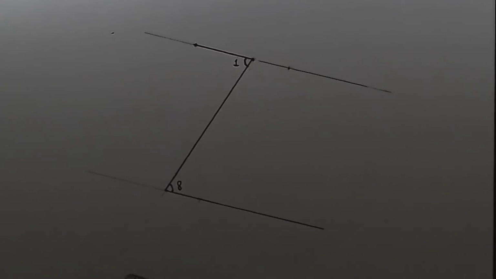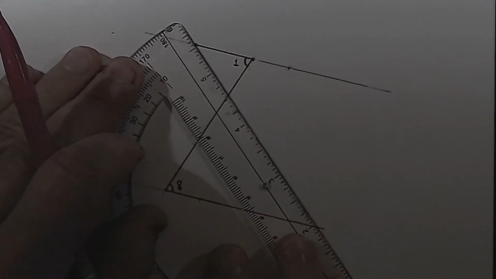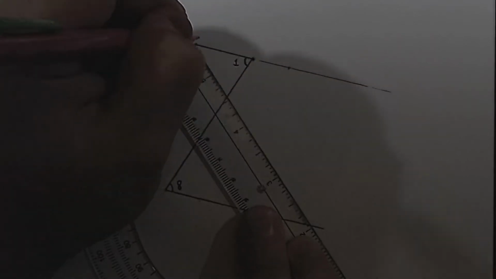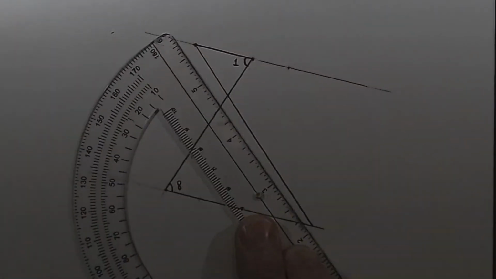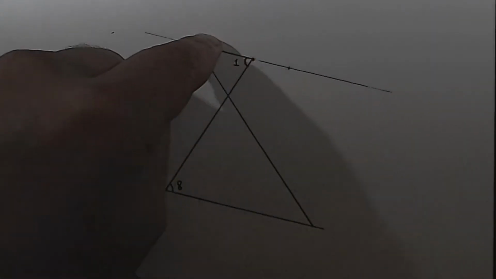So now we'll put in that other transversal. This one was bigger, like this, or longer. Kind of like that, right? So that's a transversal. And before we get anything else drawn on the page, let's notice that we now have a backward Z shape.